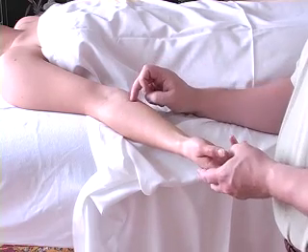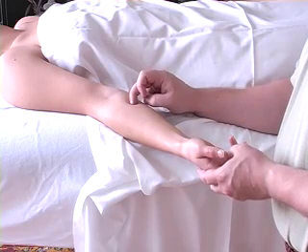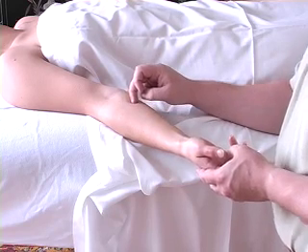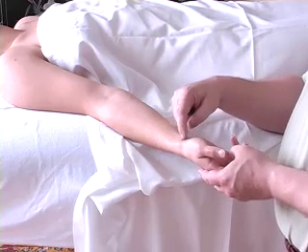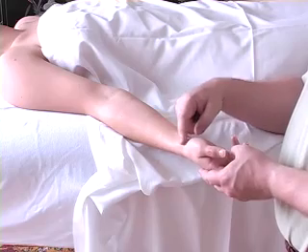So that's the area for the Flexor Carpi Radialis, and for the Flexor Carpi Radialis the referral should go right around the radial pulse region.